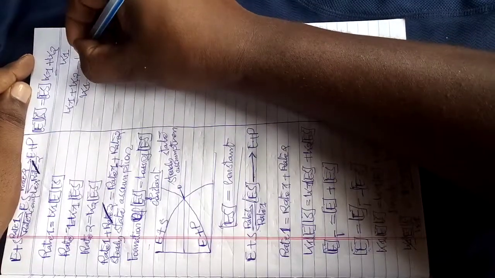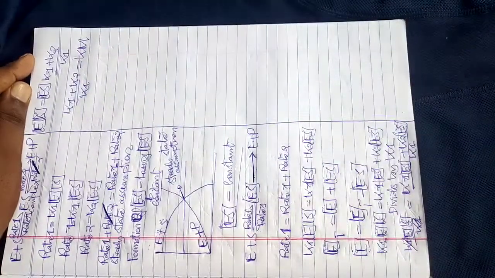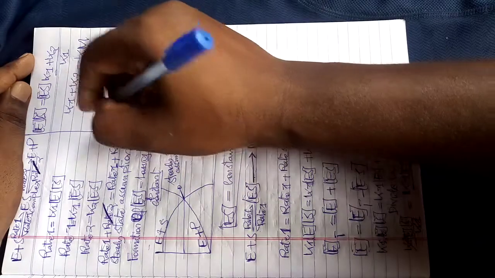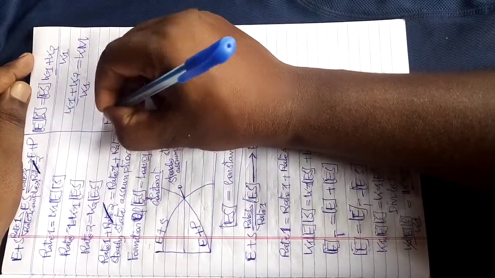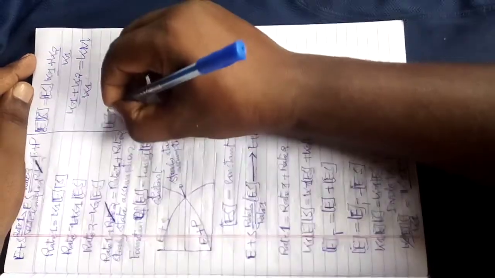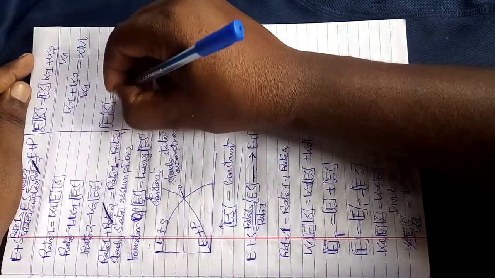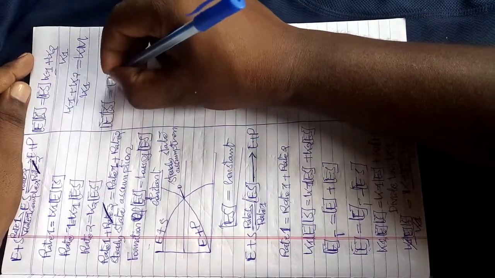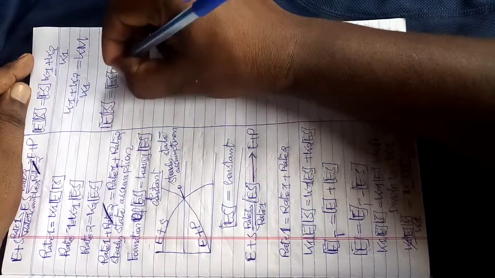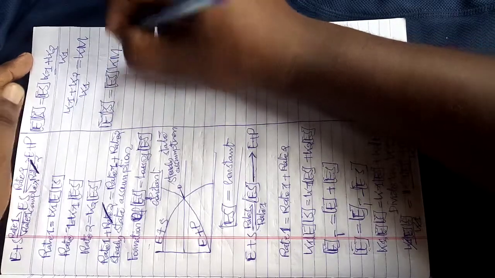This is equal to Km. Therefore, enzyme concentration times substrate concentration is equal to enzyme substrate concentration times Km.